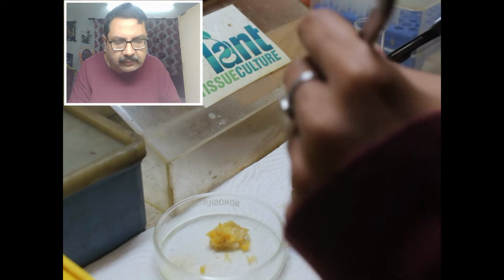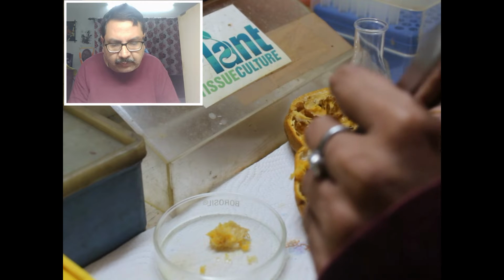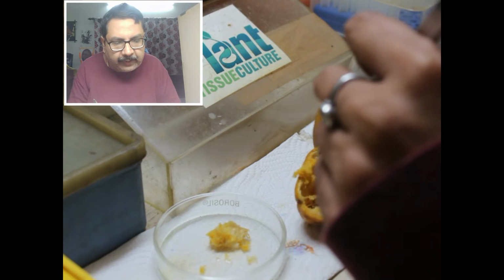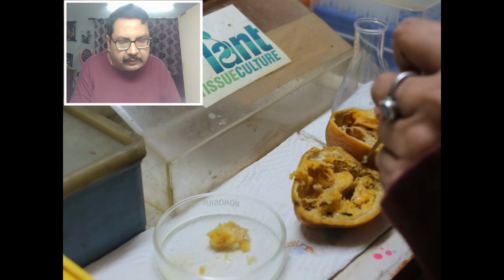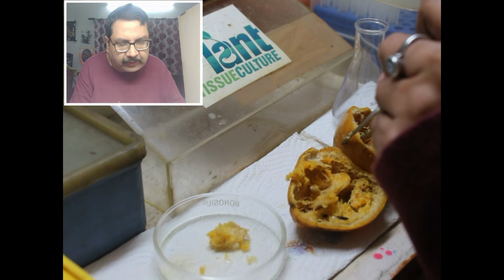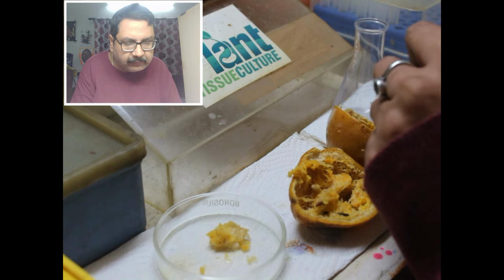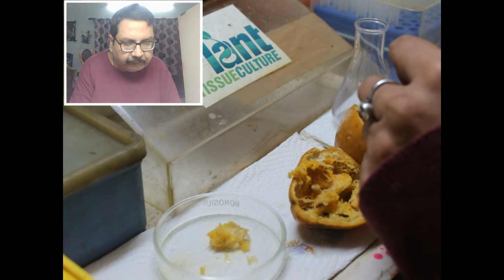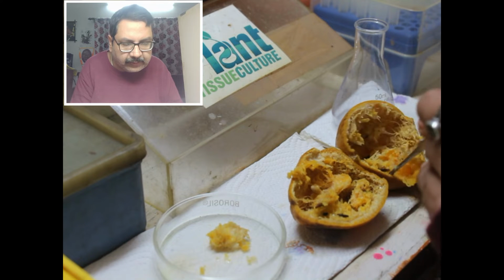So we just take some part of this orange, and the rest we will leave. Just some part of this orange, so that we can see what fungus it has taken. The white fungus parts are already visible, so we will take that.